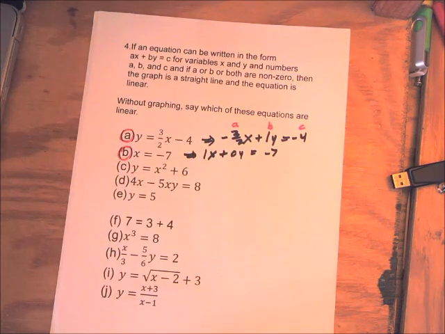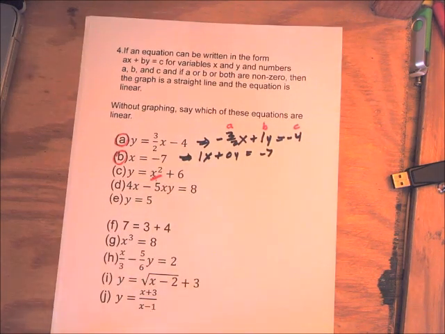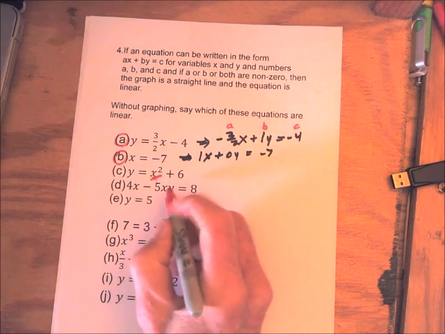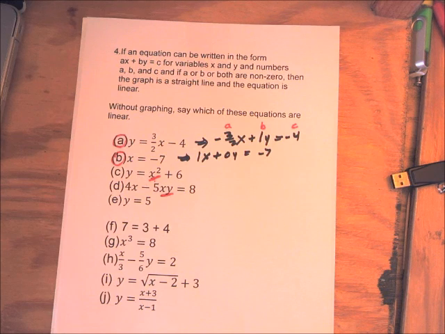Third example is not linear because we have an x to the second power. So this is not linear here. And the fourth example, also not linear. This time we have an x times a y. You can have a number times x or a number times y, but linear equations don't have an x times a y.